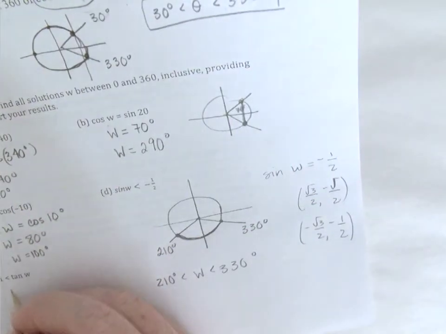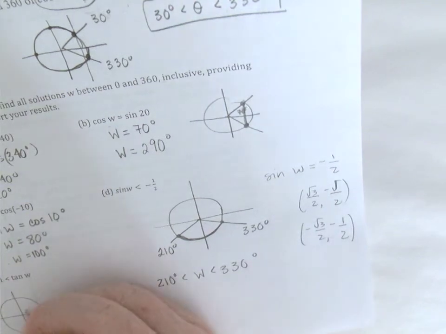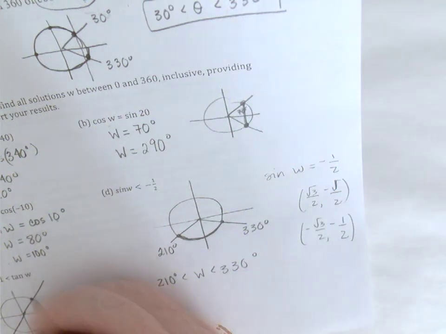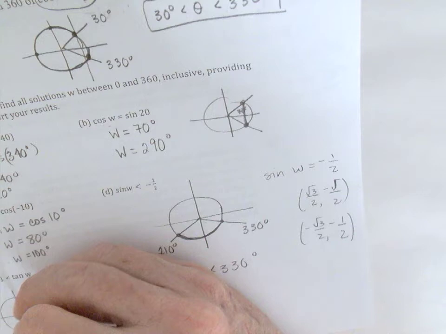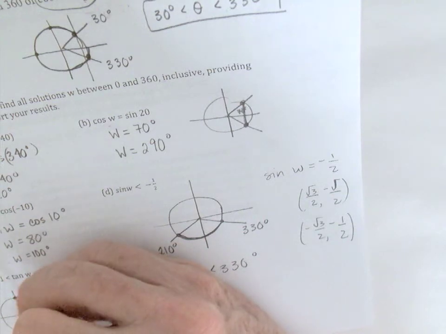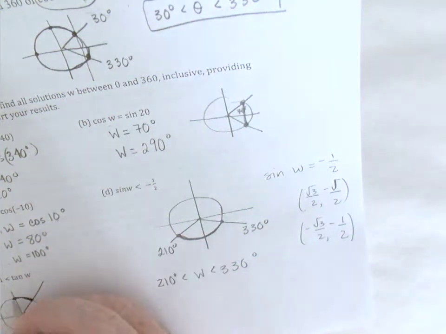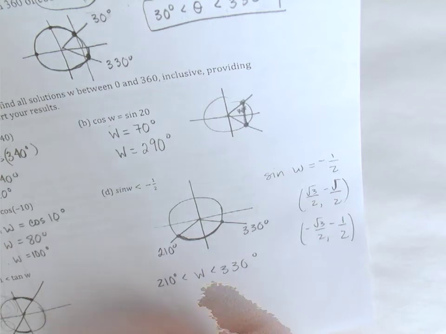And where is tangent greater than 1? Well, tangent is equal to 1 at 45 degrees or 225 degrees. And this is where the y value has got to be larger. So over here, I know my y is positive and x is positive, and y is greater than x, so that works. All over here, my y is positive, but x is negative. So all over here, my tangent is going to be negative. Negative is not greater than 1. And over here, both are negative, but my x value is greater than the y. So over here works.